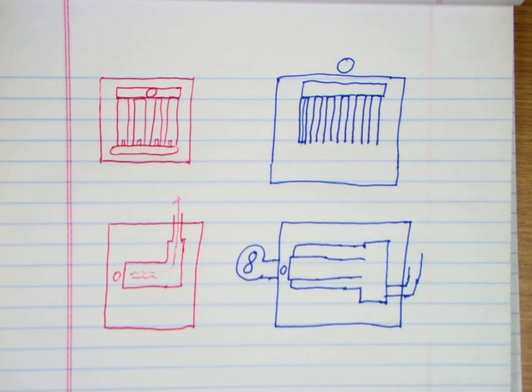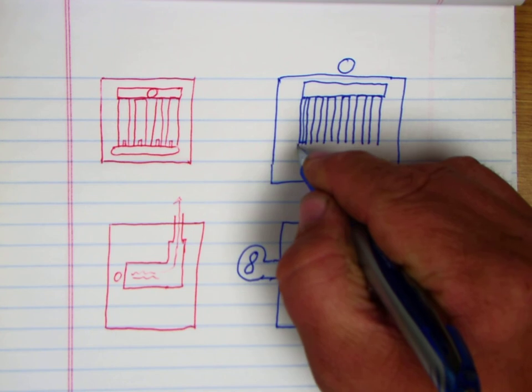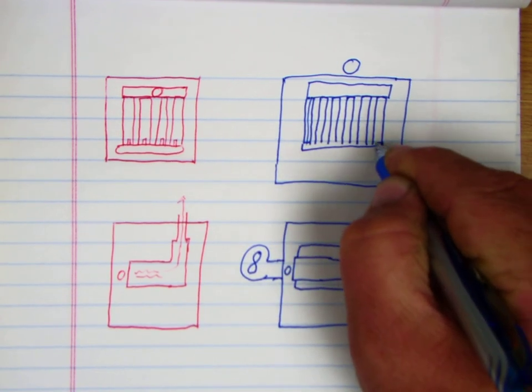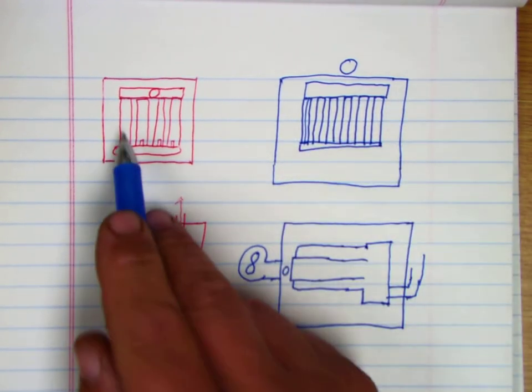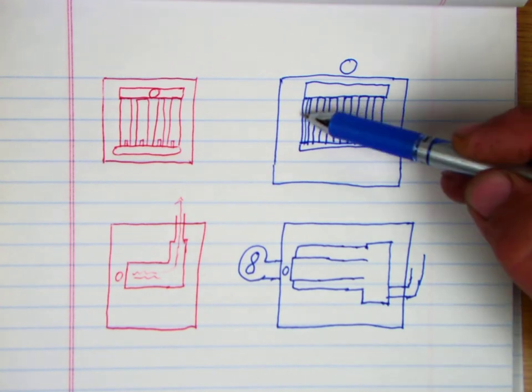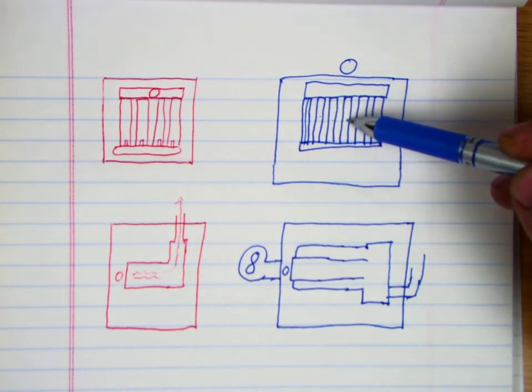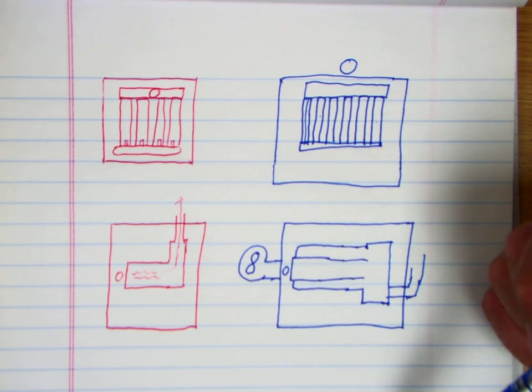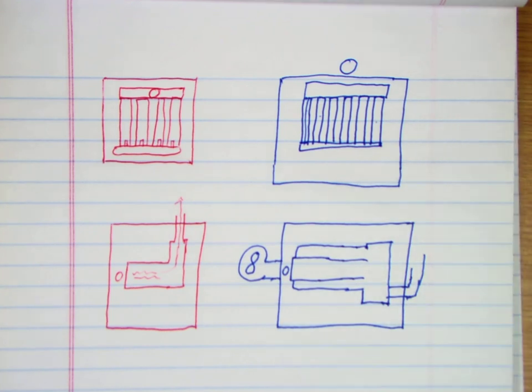Mid and high efficiency furnaces are a little different. Instead of having a few big heavy tubes, they've got a lot more of those combustion tubes. They're lighter walled, thinner, so that they can transmit heat better.